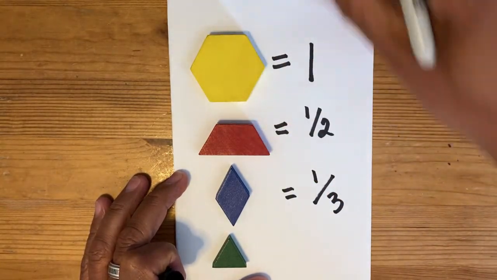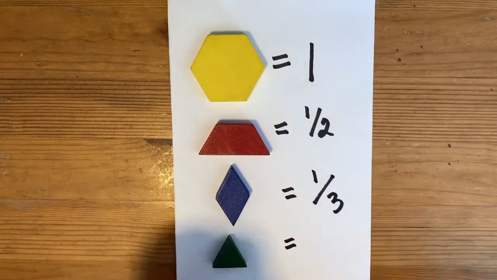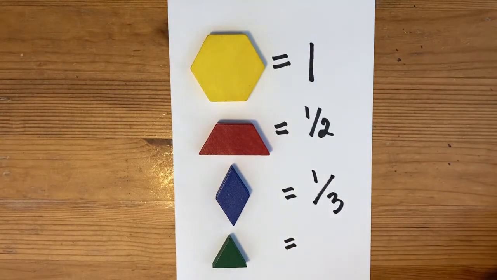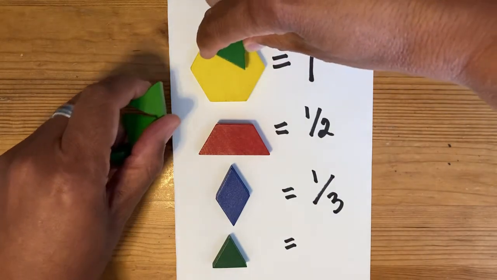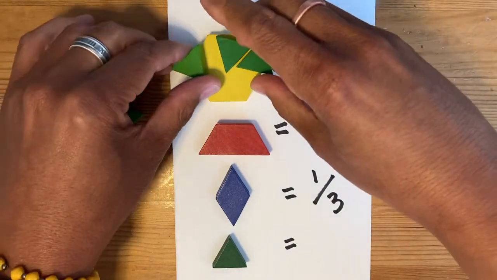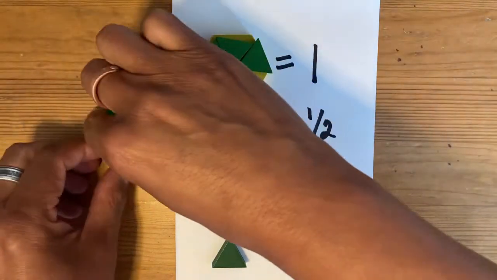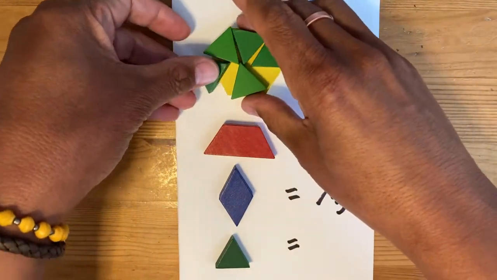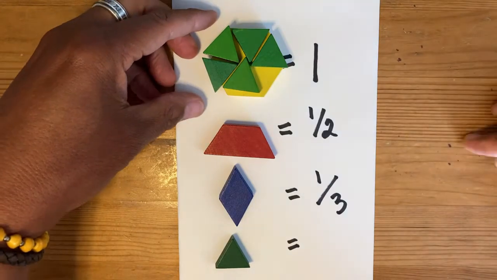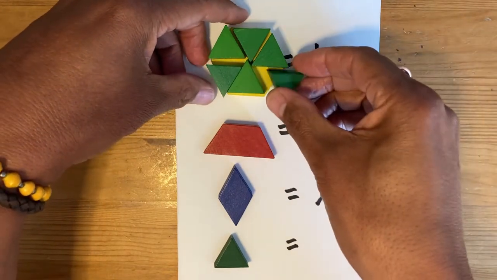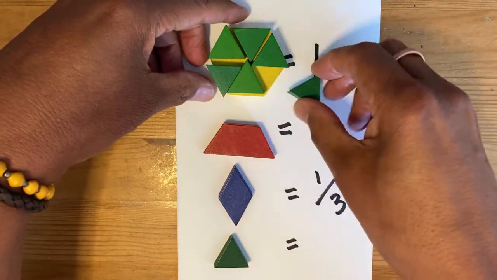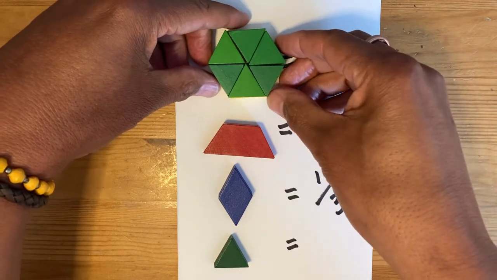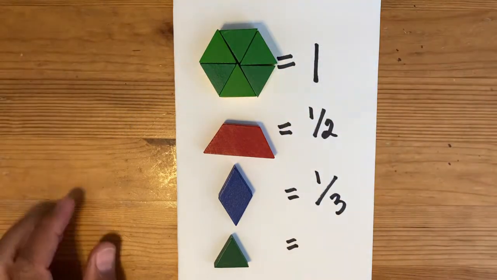And now it's time to figure out the triangle. Get these triangles on here. I've got 6 triangles, if I can get them on there. 6 triangles on this hexagon.